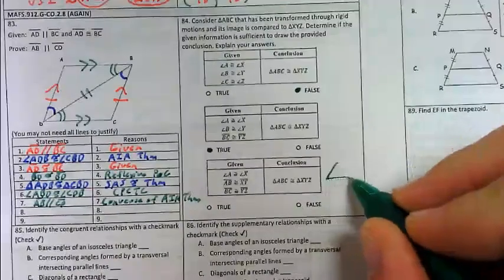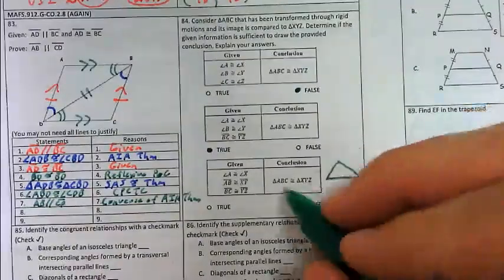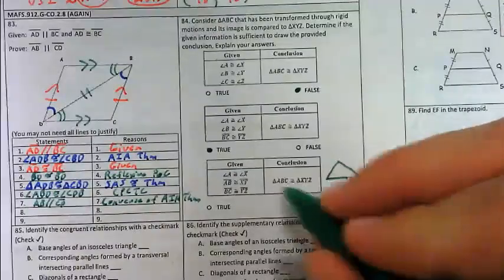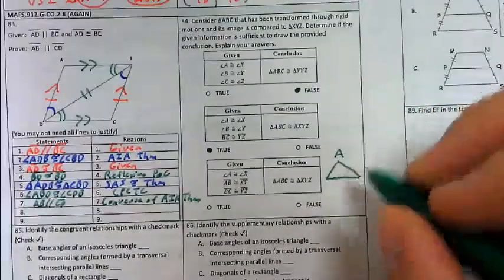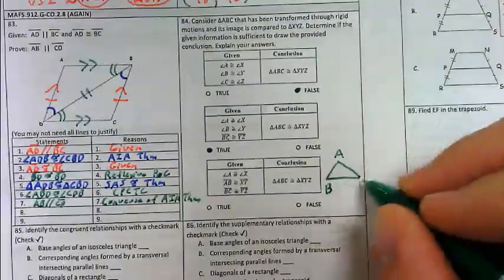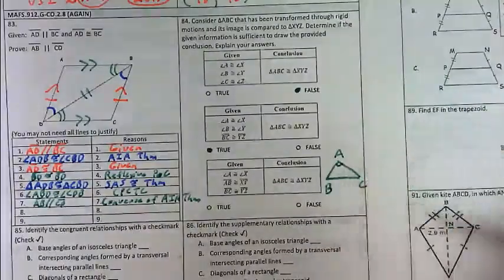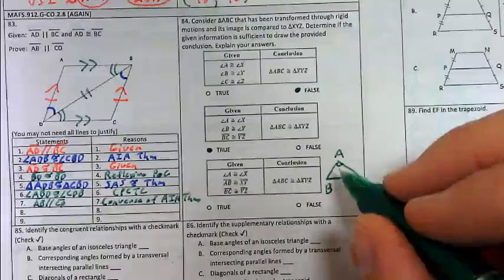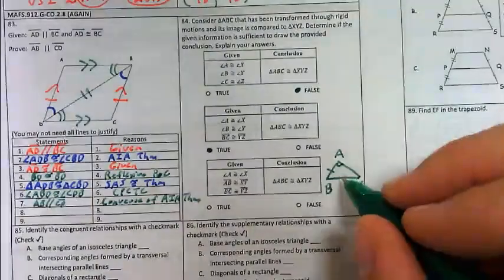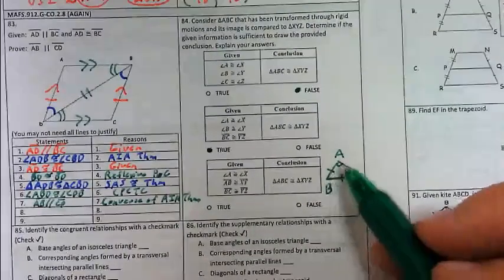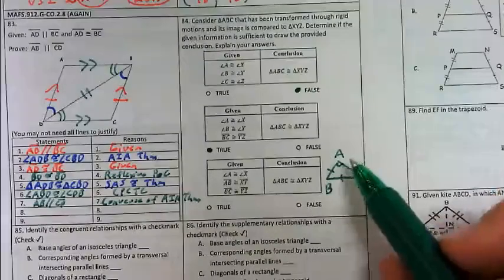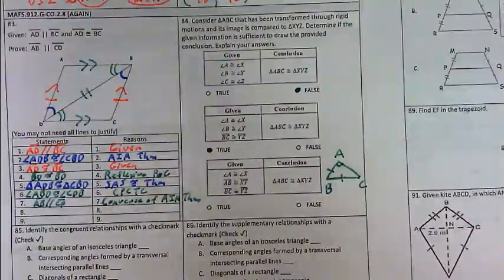So I'm just going to draw one of the two triangles. I don't need to draw both of them, because I can already tell that they're matched up correctly based off of the statement. But I need to look at a triangle. So I have angle A. That's one of the things we're saying is congruent. We have side AB, and we have side BC. Well, that's two sides and a non-included angle. And ASS does not work.